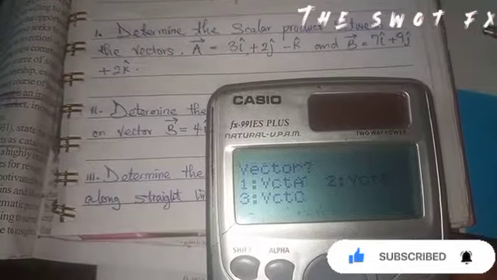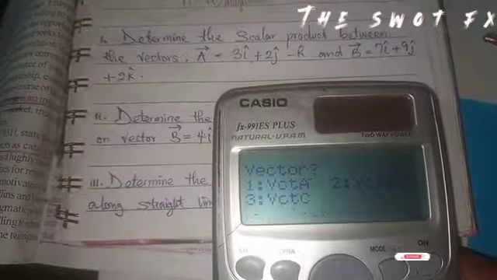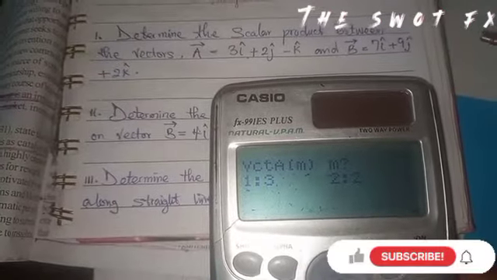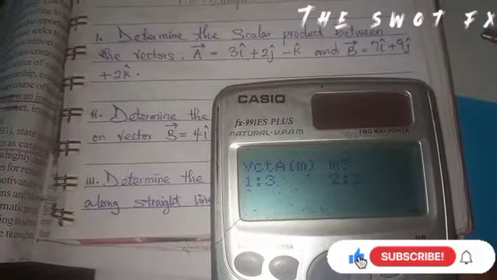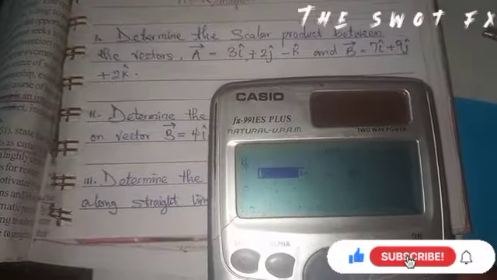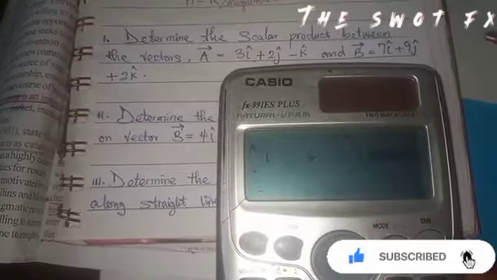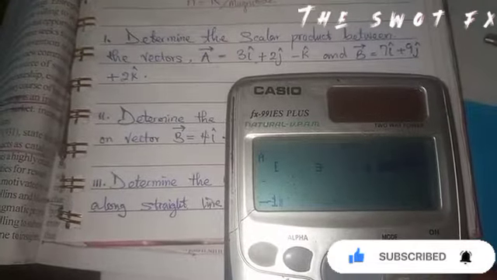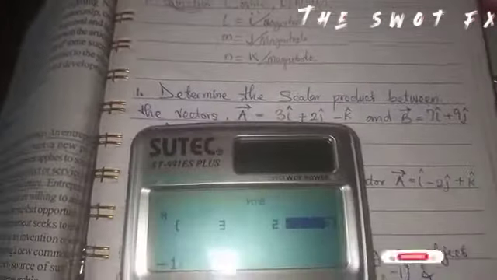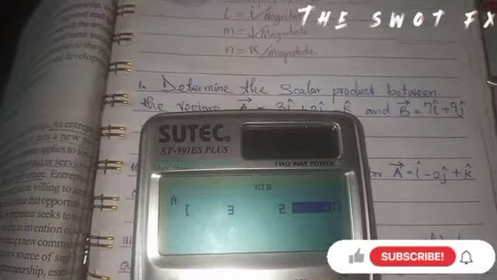Just know that the first one is vector A, so you press 1. Then how many dimensions? 3 dimensions, i, j, k, so you press 1 again. Now we input 3, 2, minus 1. I explained this in the first and second episode. So you press equals to save.